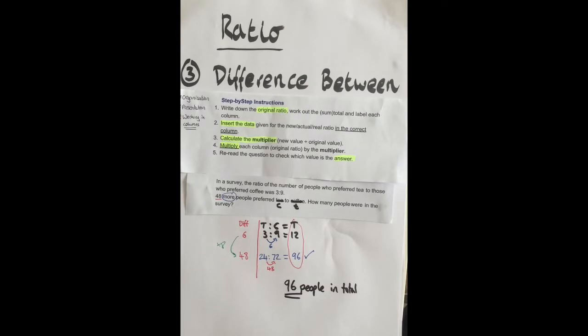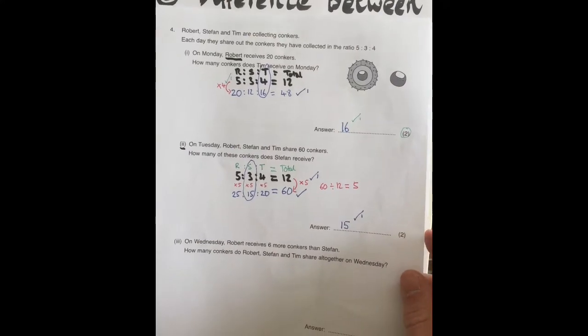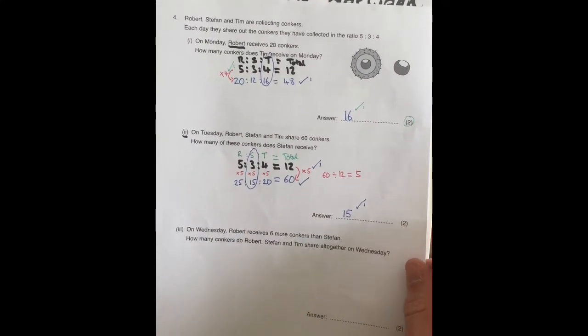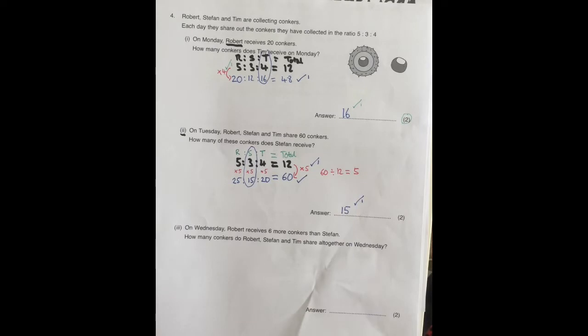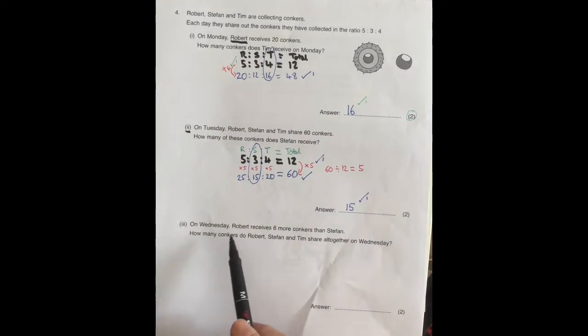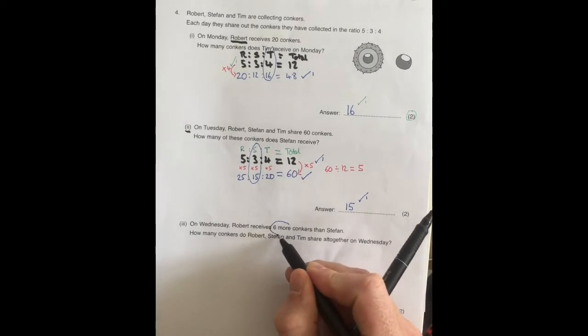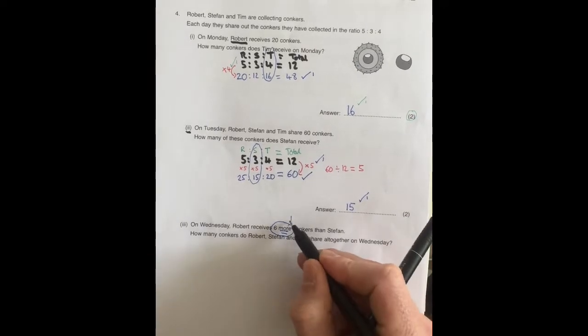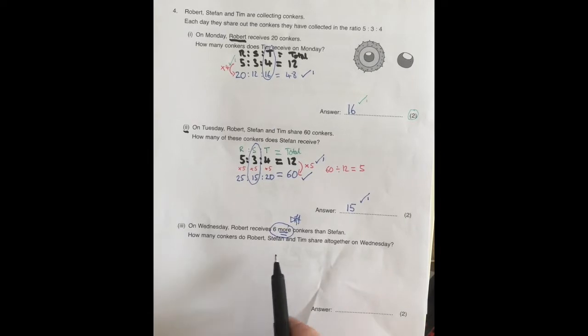What does it look like in the 13 plus paper? Well, here I have the 13 plus paper I've been going through in my other videos. First one was one given value, second one was the total, and this third one is going to be our difference. On Wednesday, Robert received 6 more conkers than Stefan, and there's our more word, and that means difference. How many conkers do Robert, Stefan, and Tim share all together on Wednesday?